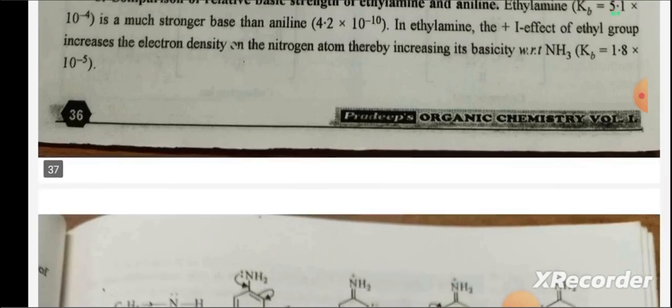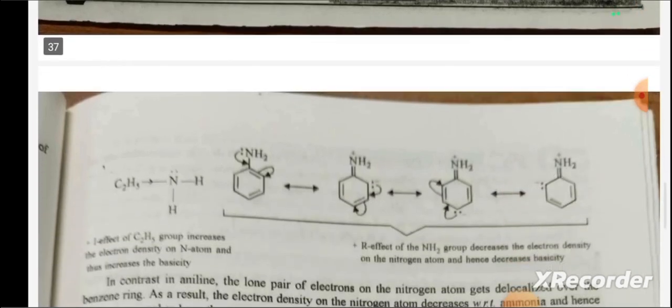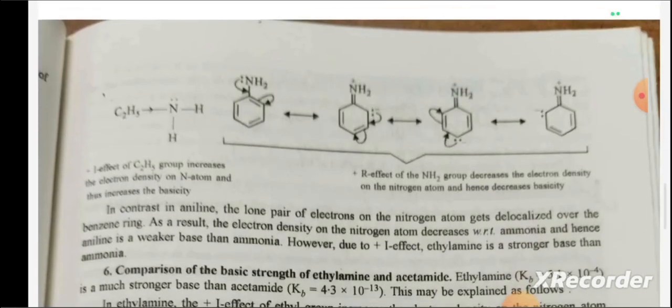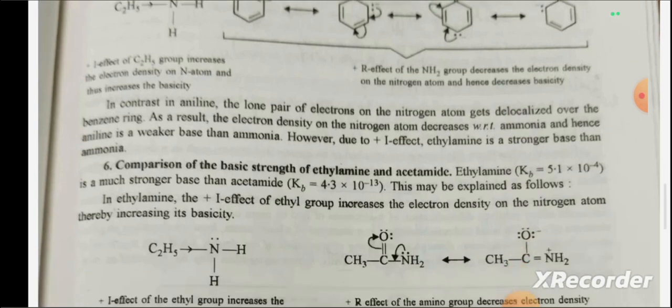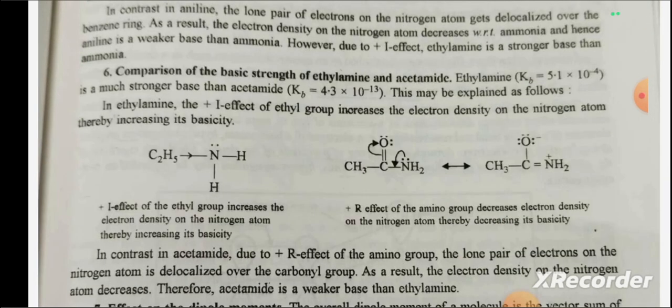As we see in the example, the sixth is comparison of basic strength of ethylamine and acetamide. Ethylamine is a much stronger base than acetamide. That may be explained as below.